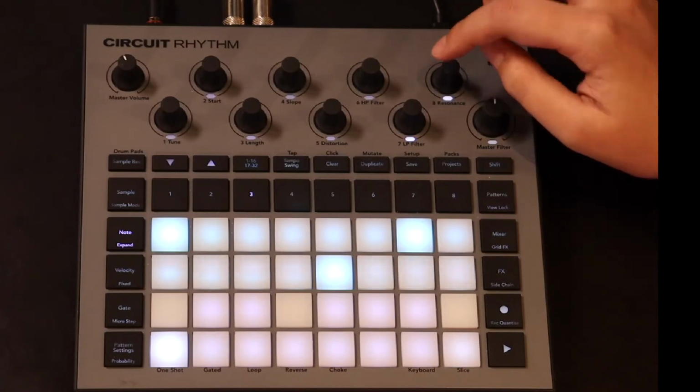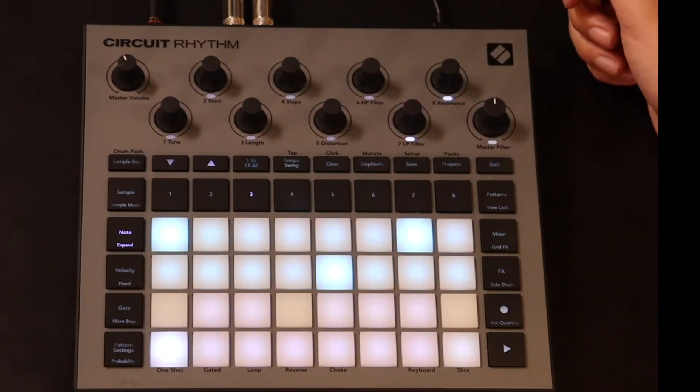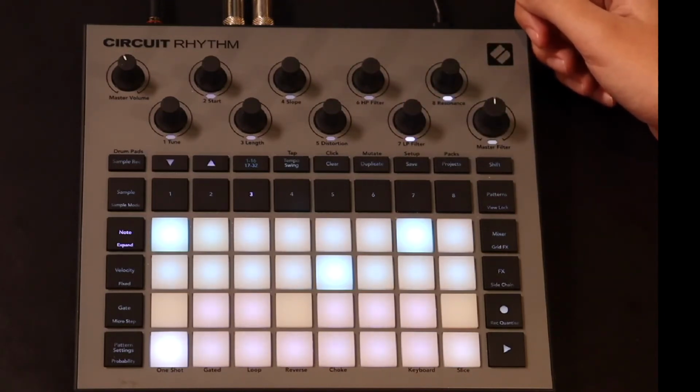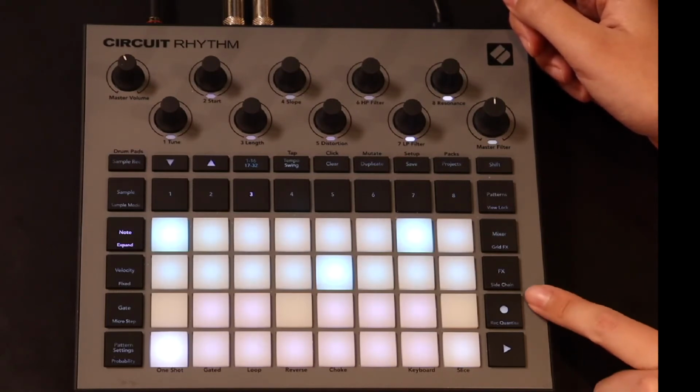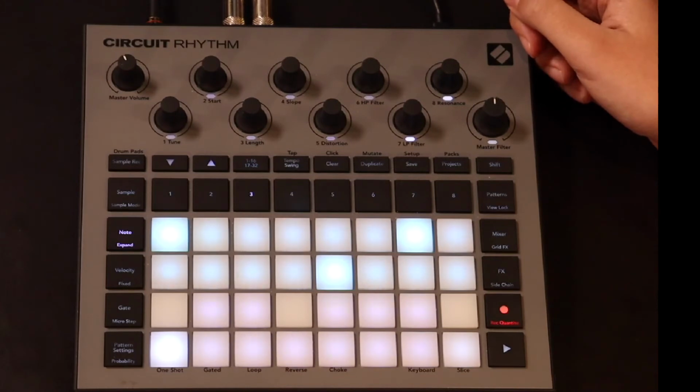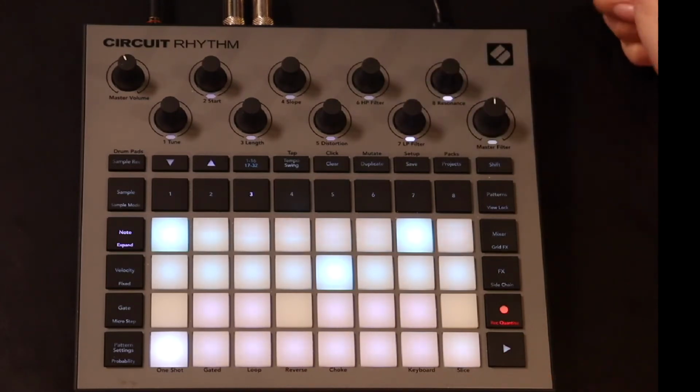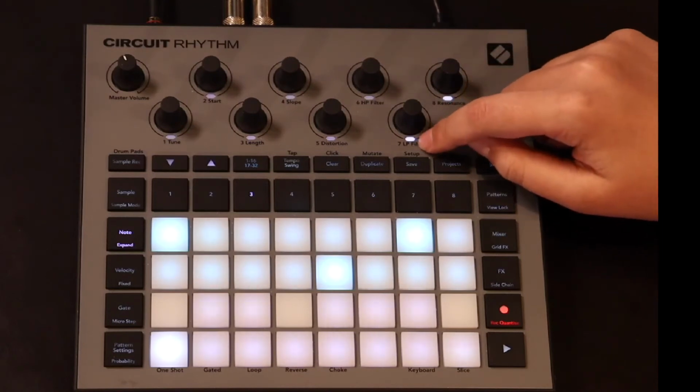But what if I want to record that sweeping sound to the pattern? I can actually do that, and it's the same way I've been doing live recording before. So I turn on the record button, and then I press play, and I'm going to start turning the knob after I press play, and you'll see that the light turns red.